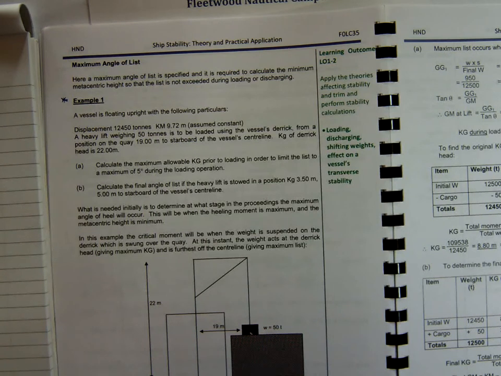We've got our displacement 12,000 tonnes, KM 9.72 constant, and with a 50 tonne weight, we're going to use our own derrick, and the weight is on the quay 19 metres to starboard of the centre line. KG of the derrick is 22.